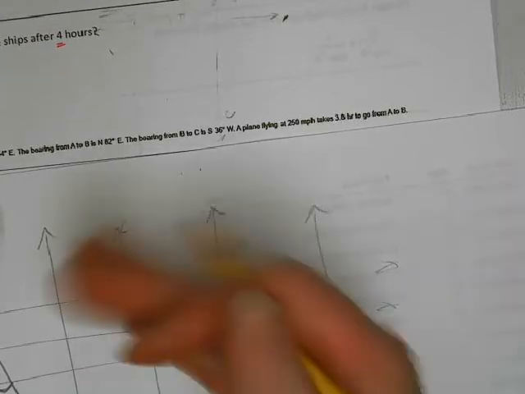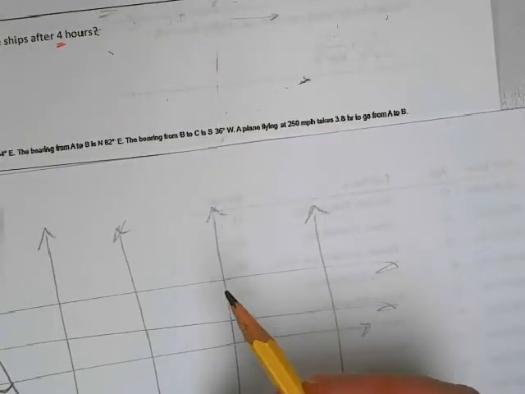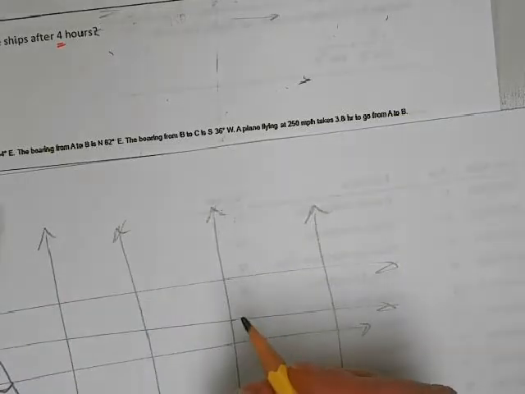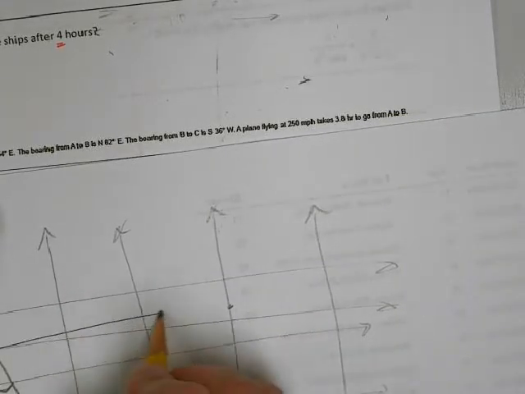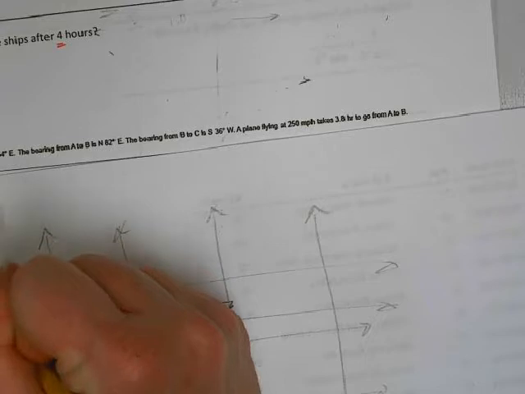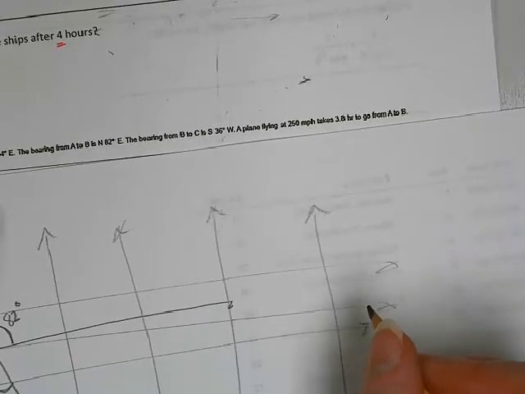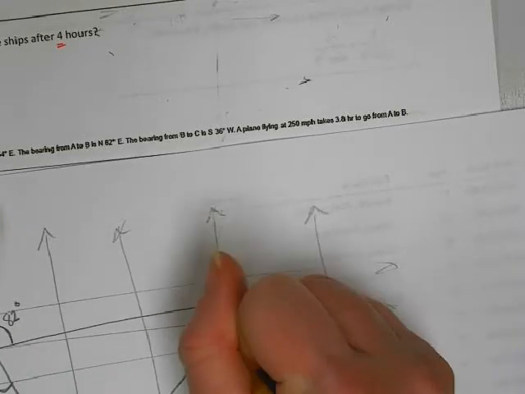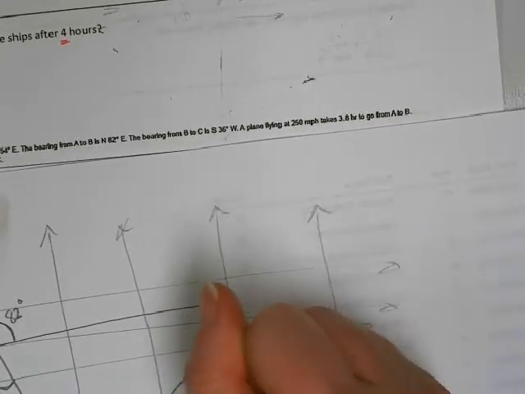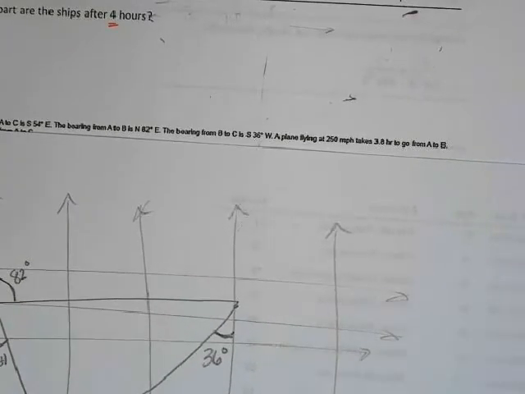Well, you just gotta get the basic idea. From A to B, let's call this B. This measure is 82 degrees. And then from B to C, southwest, that works. That's 36 degrees. Okay, can you move it in frame? Oh, sorry.